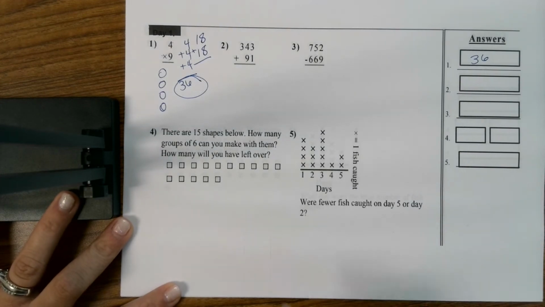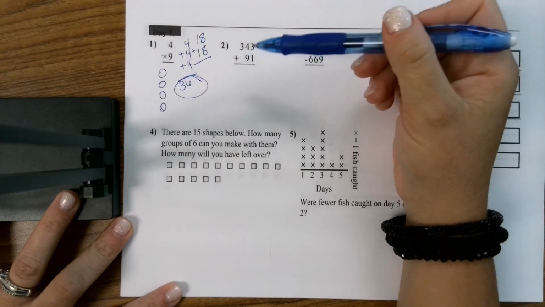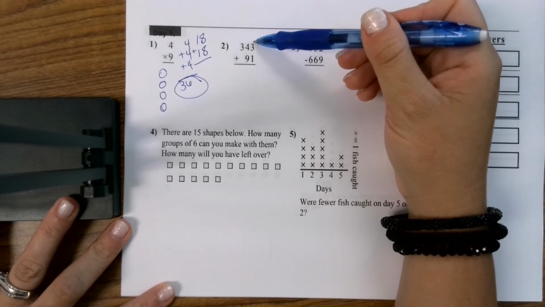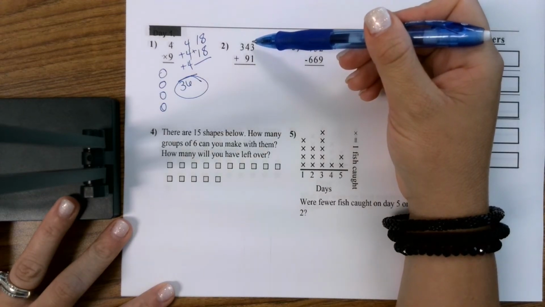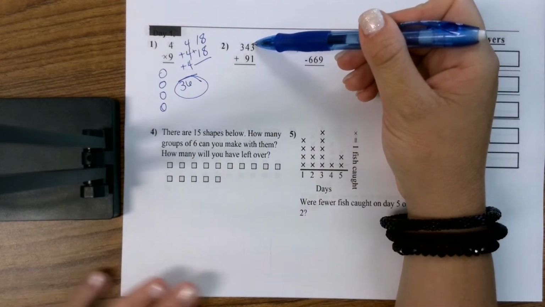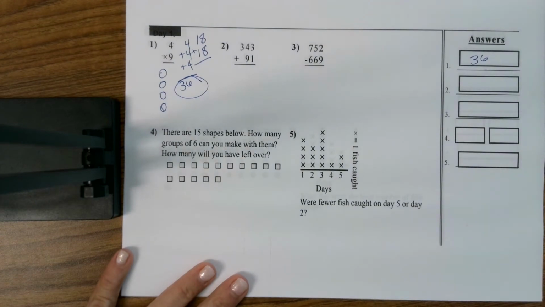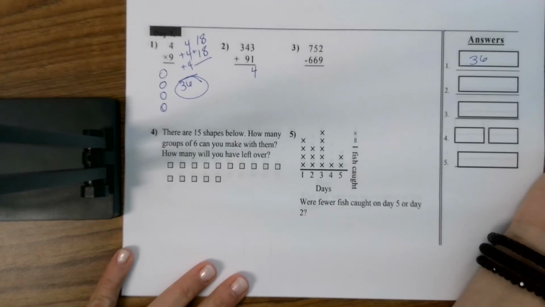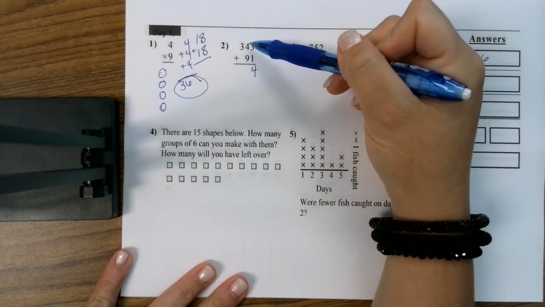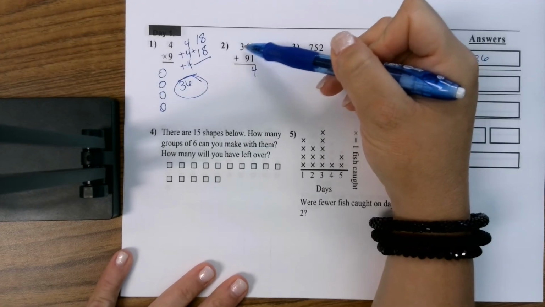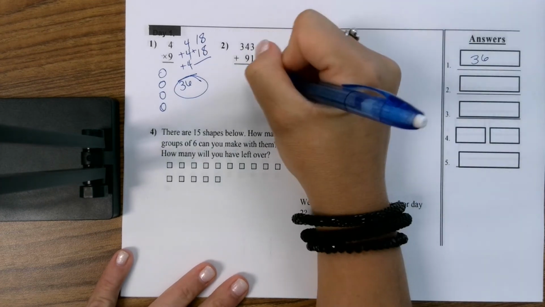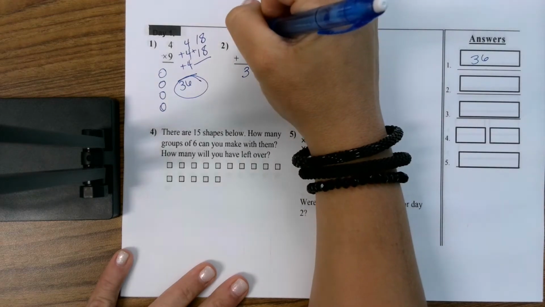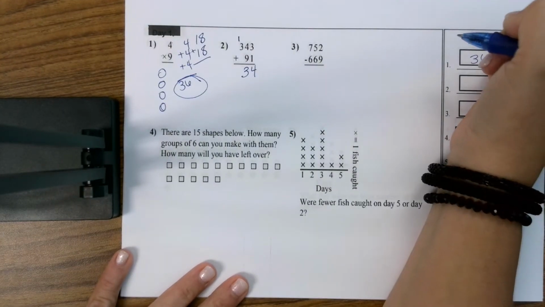Let's look at number 2. We are first going to look at 343 plus 91. You are going to review your place value, okay, so we're going to start here in the ones column. 3 plus 1 is 4, okay. We are going to look in the tens column next. We've got 4 plus 9, okay, and that's going to be 13. You put the 3 here, and you are going to carry over the next 10, okay.